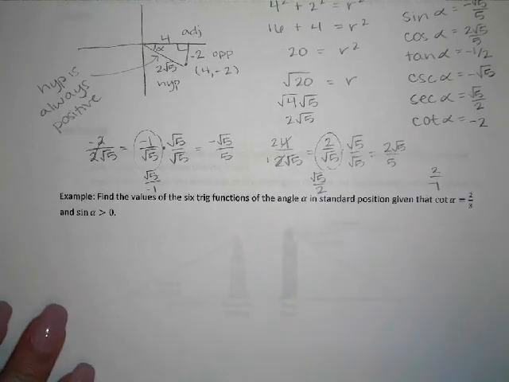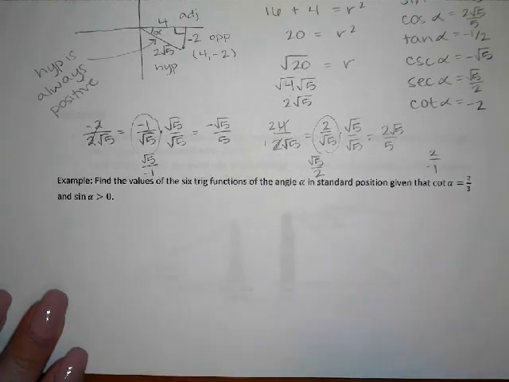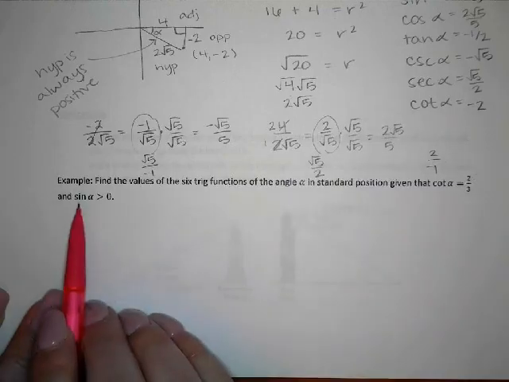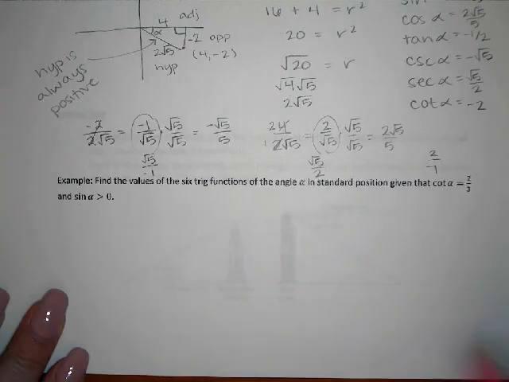Next, we have an example that gives another way that they could give you this type of problem. It says, find the values of the 6 trig functions of the angle alpha in standard position if cotangent is adjacent over opposite, if the adjacent and the opposite sides are 2 and 3, and if sine is a positive ratio. So here they specifically did not give you a quadrant to draw the picture in. You have to figure out the quadrant that the picture would be drawn in.